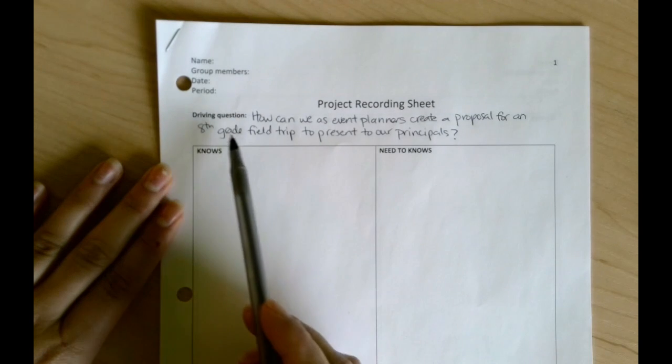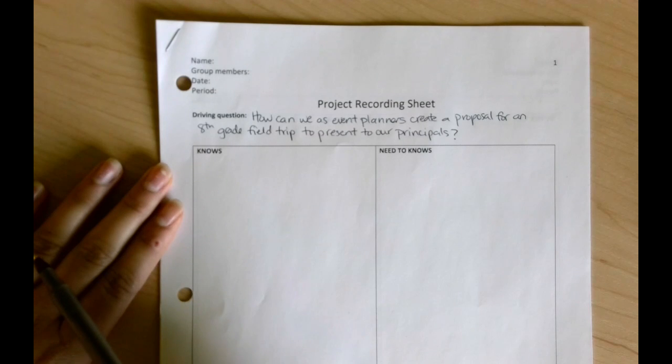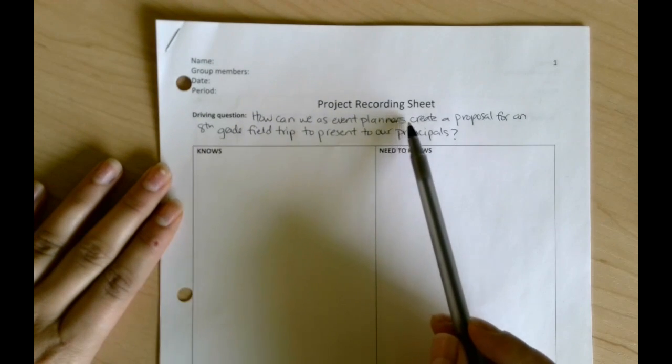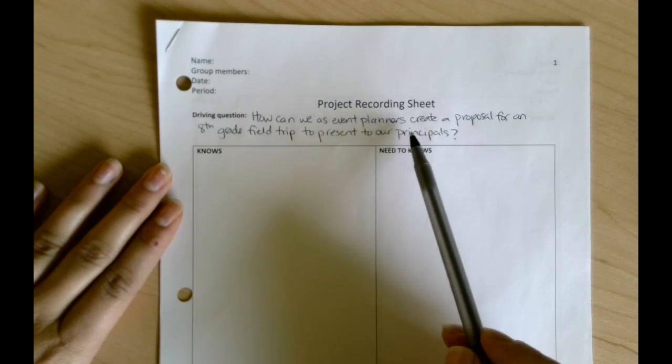So each project starts with a driving question. The current project we're working on is the 8th grade field trip project. So our driving question is, how can we, as event planners, create a proposal for an 8th grade field trip to present to our principals?